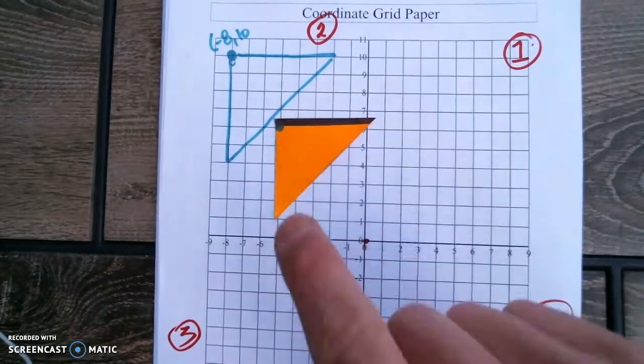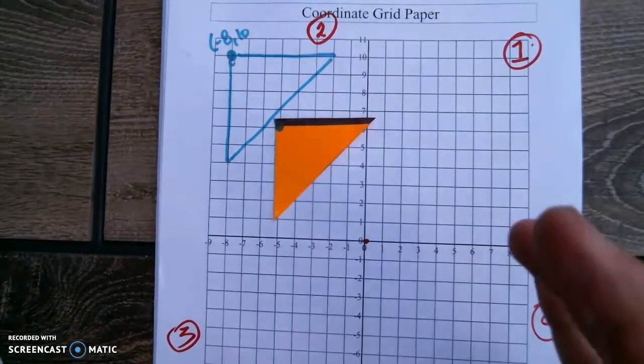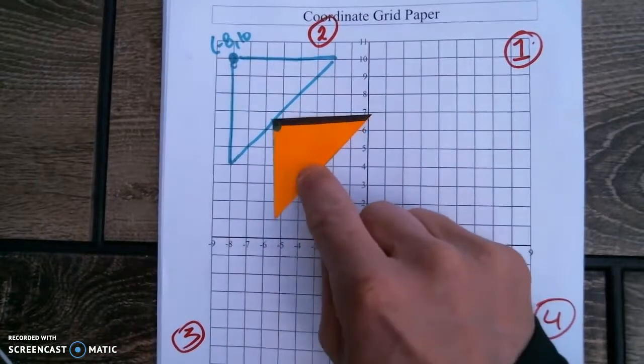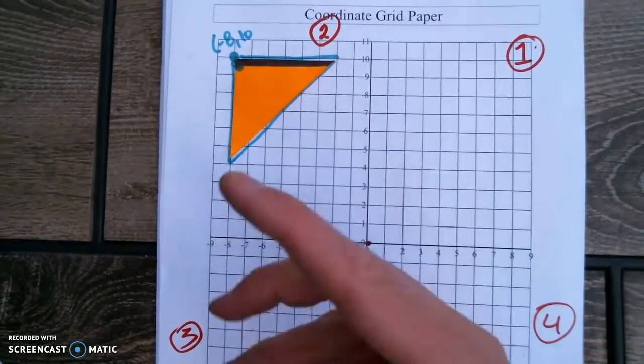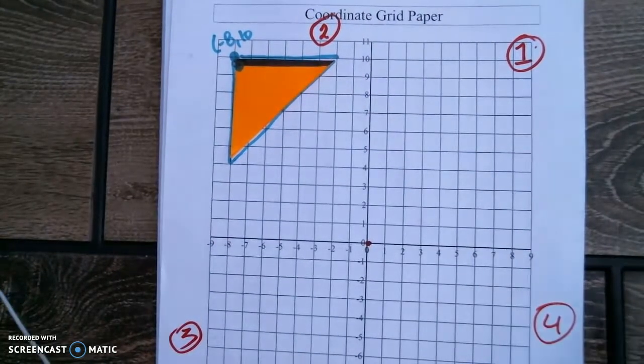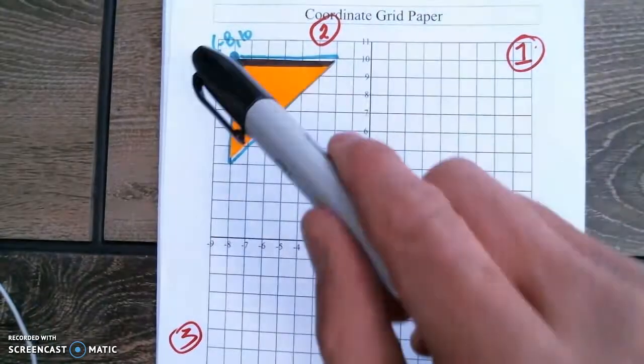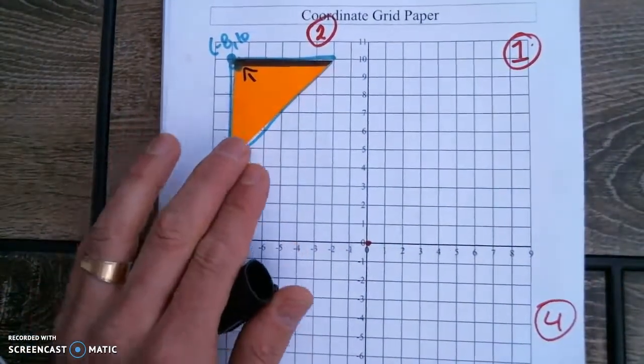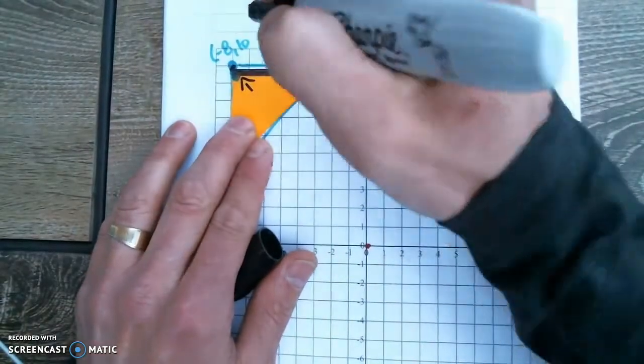So you're going to have a shape. Triangles work well. Squares are a little hard because they look the same no matter where they are, so when you're rotating and flipping, it's hard to see. If you want to make it easy, just use a triangle. I'd also ask you to pick a corner. I'm using this corner right here. You can even draw a little arrow towards it. That's the one I'm going to be using to track where I'm moving.